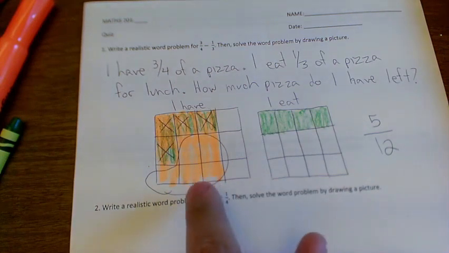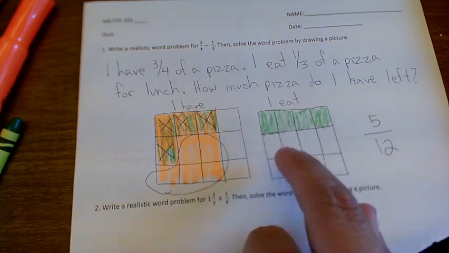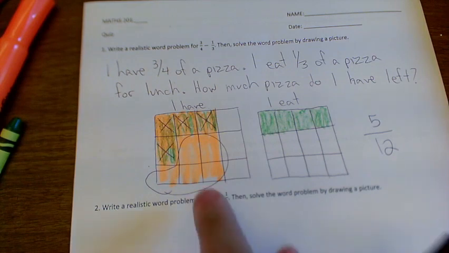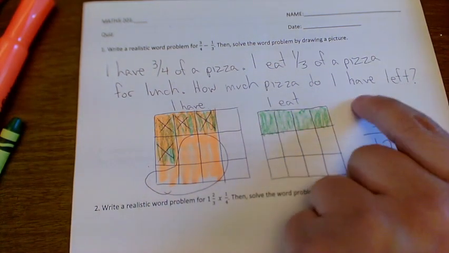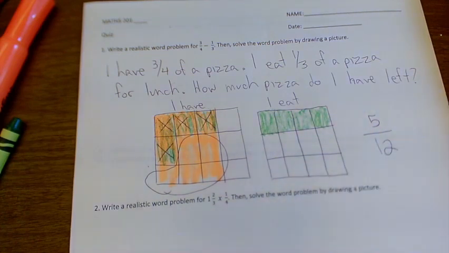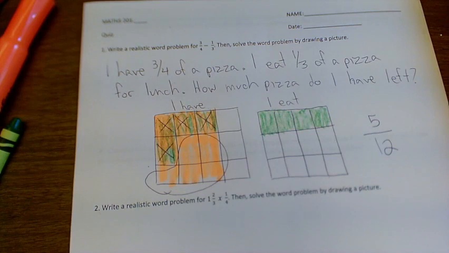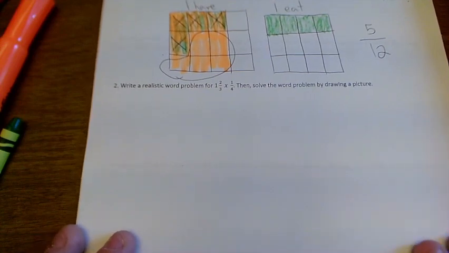Okay. I have to be able to see your answer in the picture and where the answer is coming from. So you are not allowed to just draw me a picture of 3/4, a picture of 1/3, and then a separate picture of 5/12. I have to see the action that is happening. That is true for all of these problems in this quiz and on your test coming up. All right, question number 2.